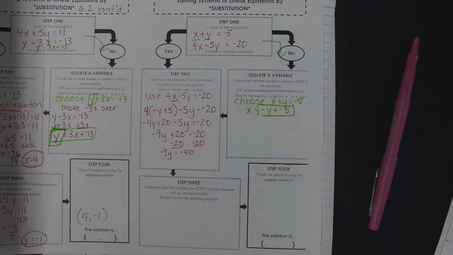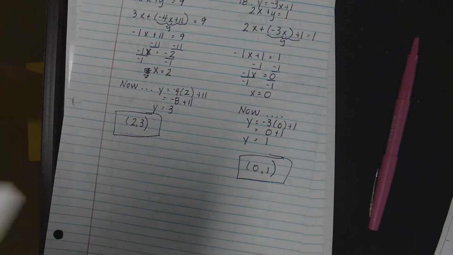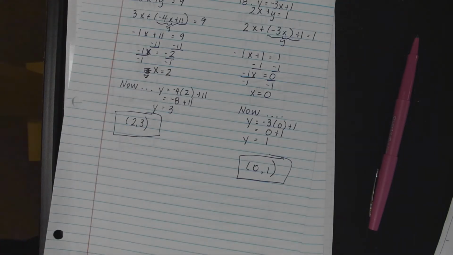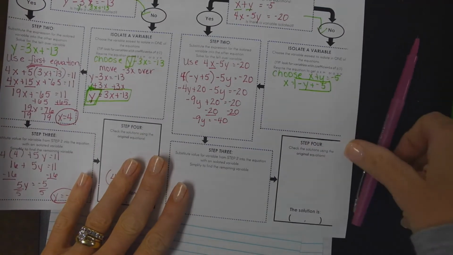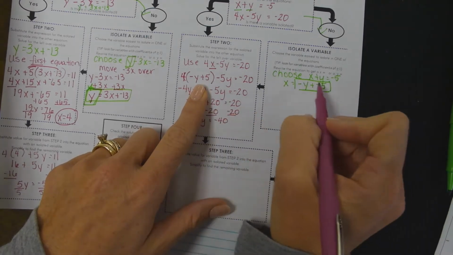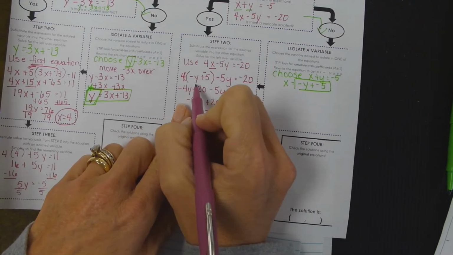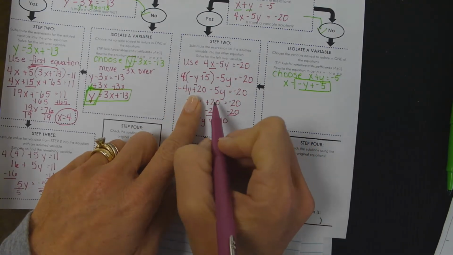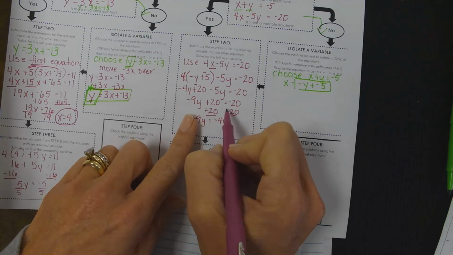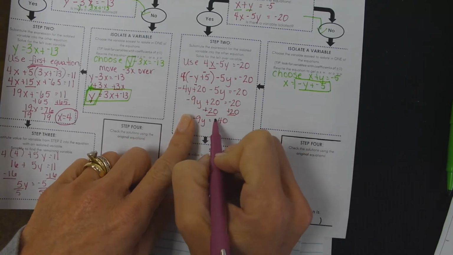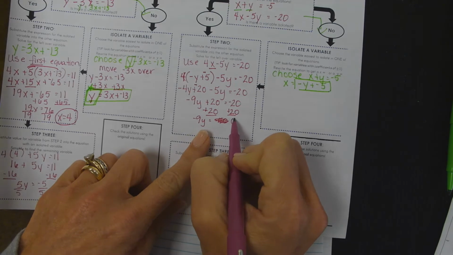It's -20 plus a +20. Oh, whoa, I forgot a sign. You're right. I didn't write the problem right. So that's a negative. That's a -20. So I'm adding 20 here. There we go.